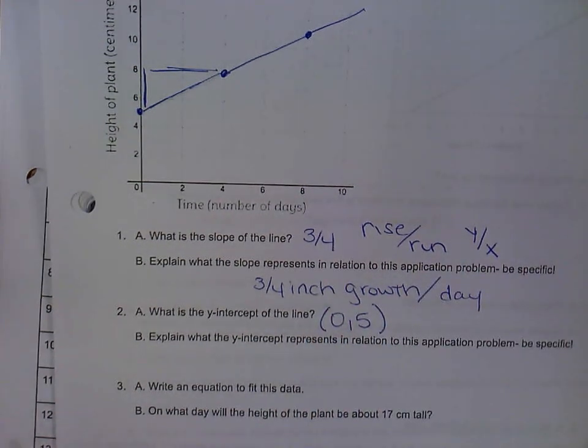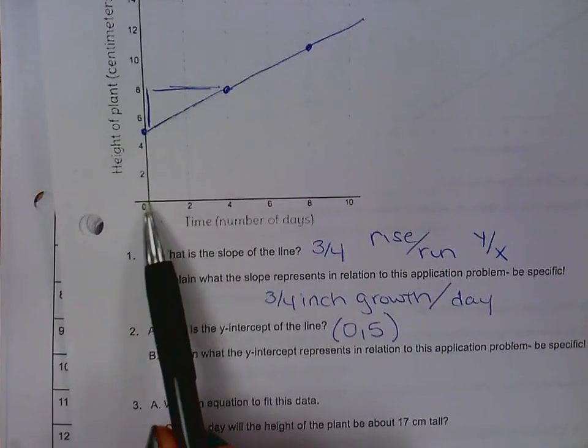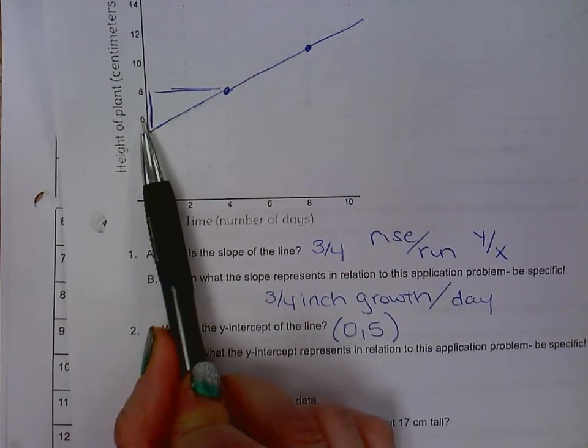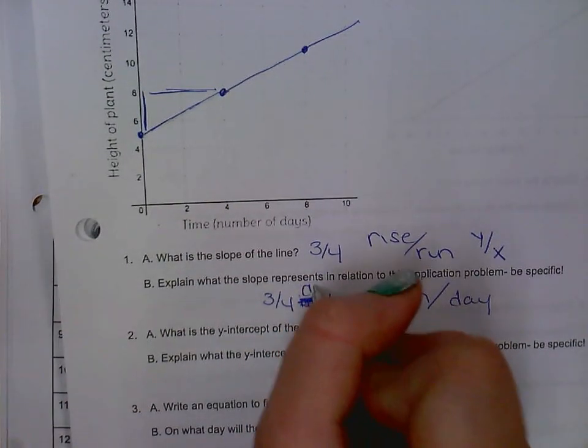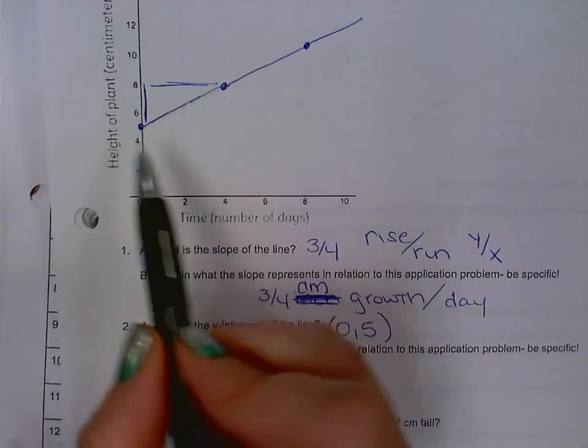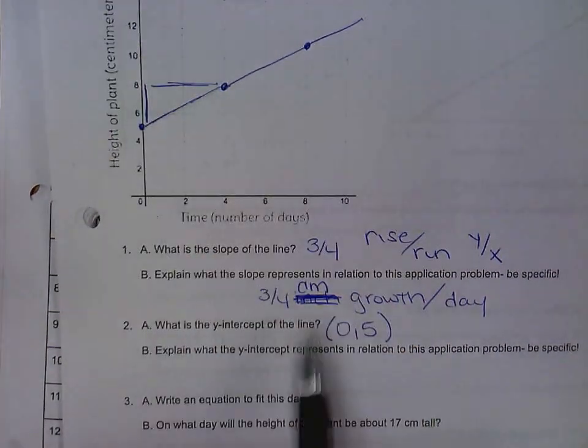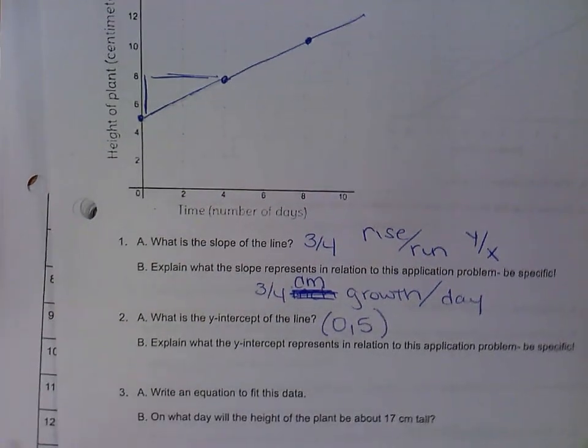And what does that tell you in relation to this problem? How is the plant already 5? Oh, sorry, this is centimeters. I should write centimeters. I wrote the wrong units. Did any of you catch that? It's the height of the plant in centimeters. So it's only growing 3/4 of a centimeter. Oh, that's pretty small. It's only growing that much, right, every day.